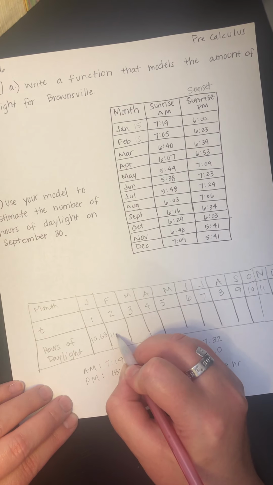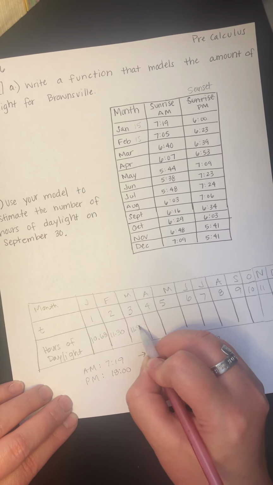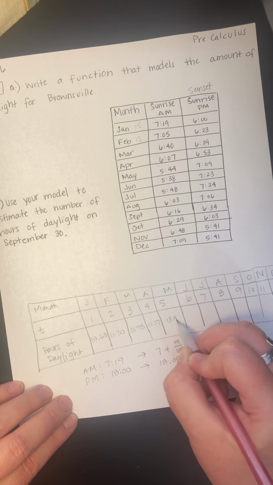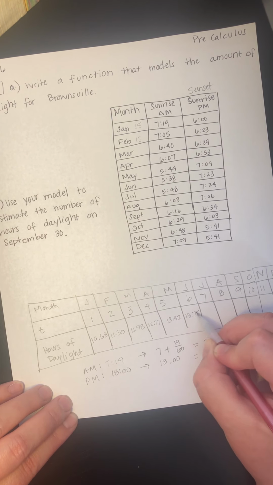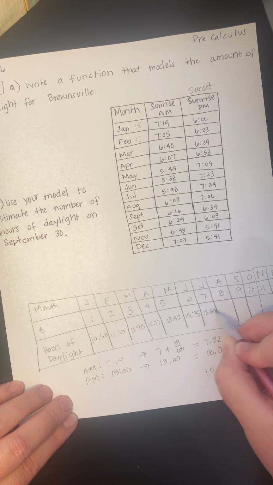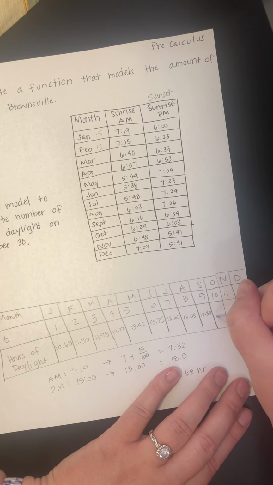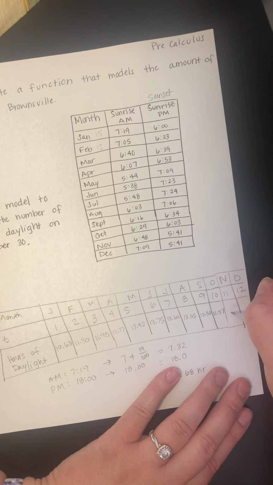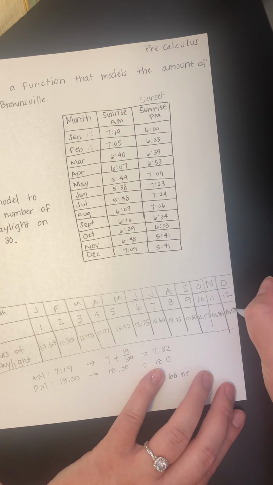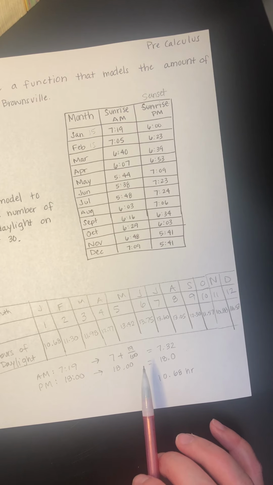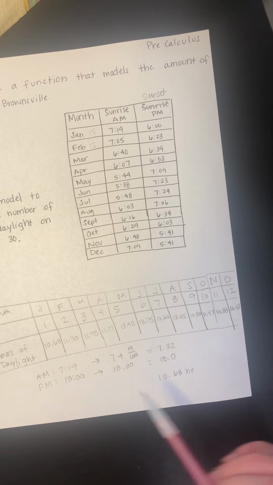Okay, so I'm going to fill this in. See if you got the right answers. I'm running out of space. Okay, this is how many hours of daylight that Brownsville, Texas had halfway through the month, on the 15th of the month.